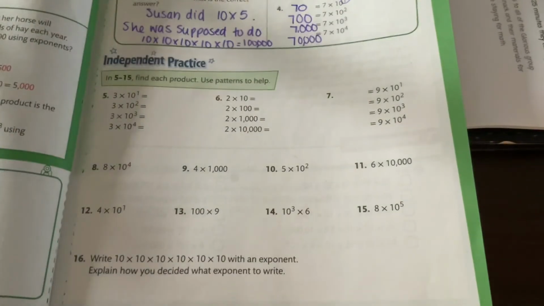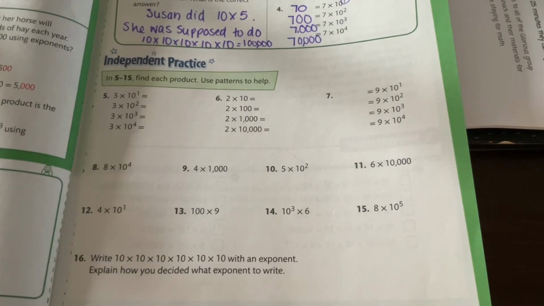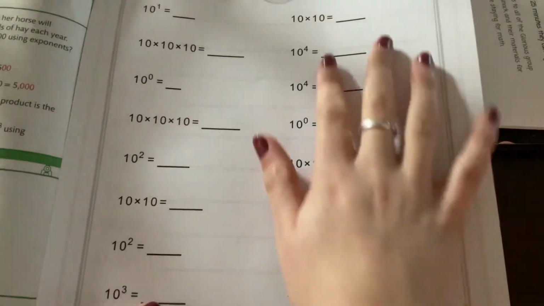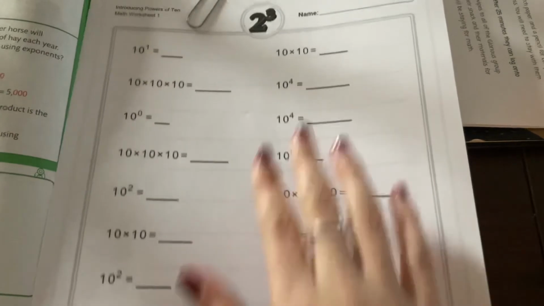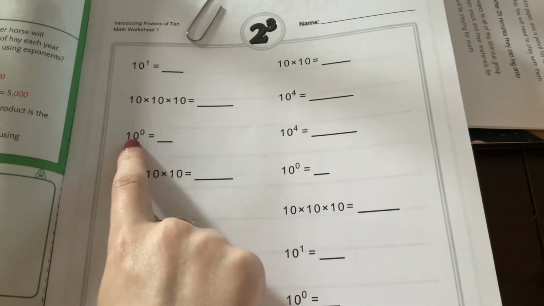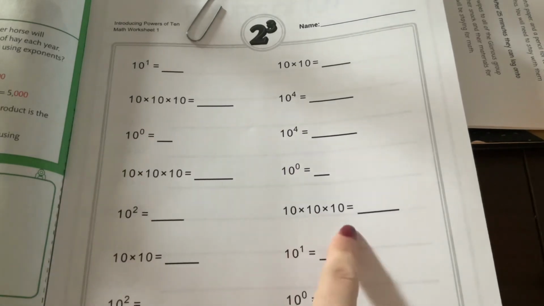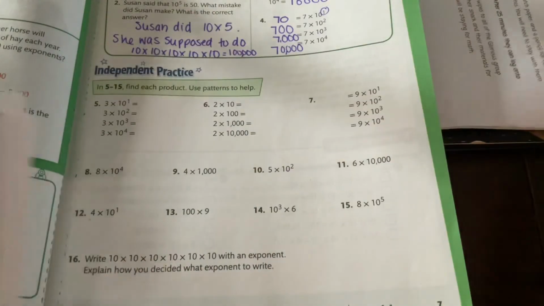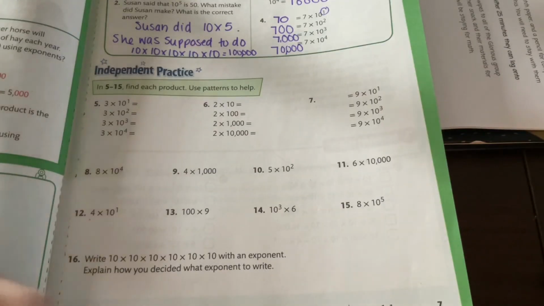Okay, you also have IXL 10 minutes on the recommendation wall because you don't have too much time this week. Okay, the last thing is a practice page. It's going to be 2 pages. There's this page, which is just you filling in the answers. Some of these are 10 to the 0, which is 1. Some of these you have to figure out what the value is, okay? The second, on the back, is this.